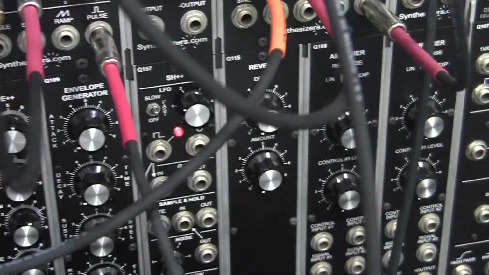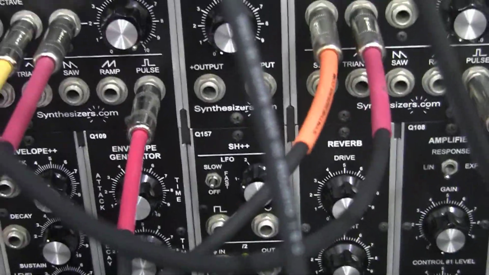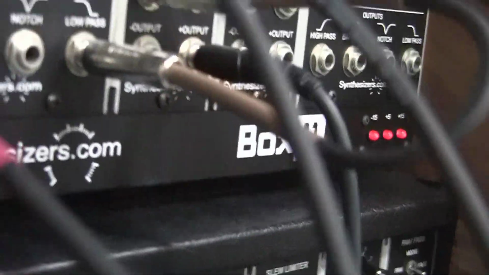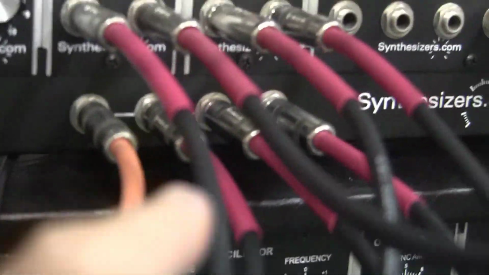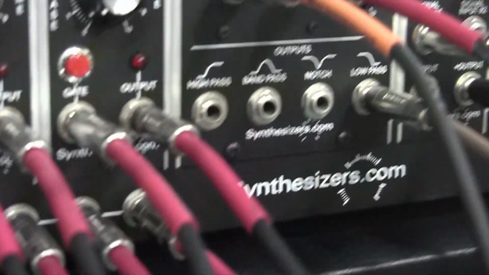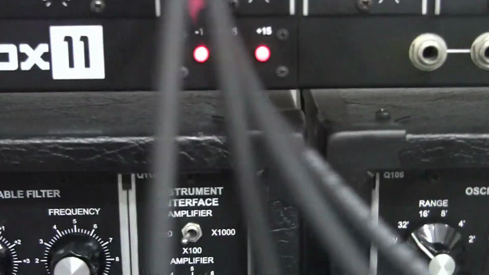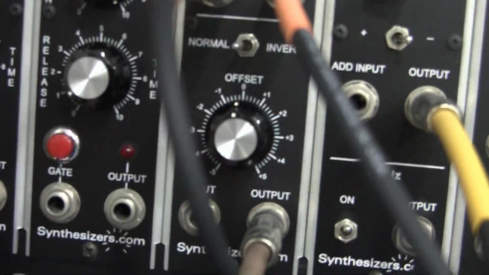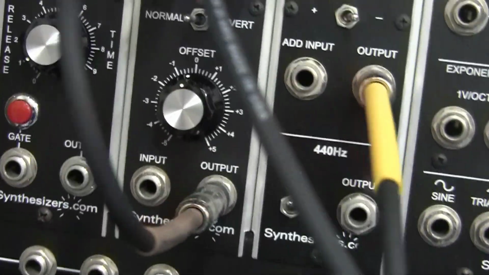Okay, so the third input into the oscillators to raise the frequency is coming from this multiple under here, where you can see it's coming through this orange cable, and it's going over to our signal processor. As you can see, both sections of our signal processor are working.